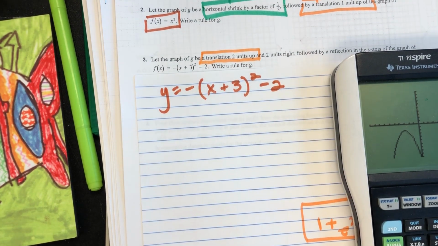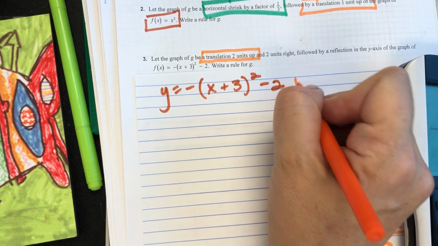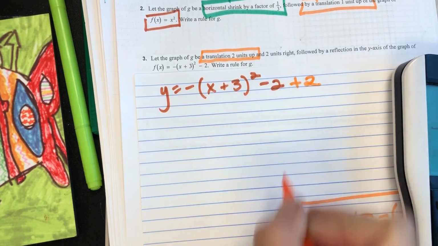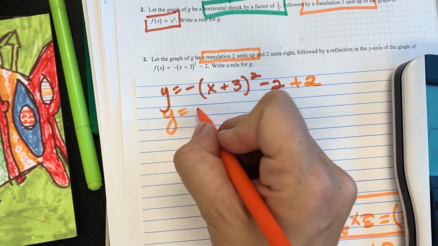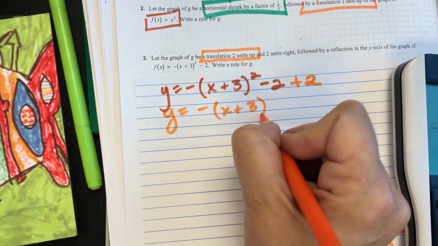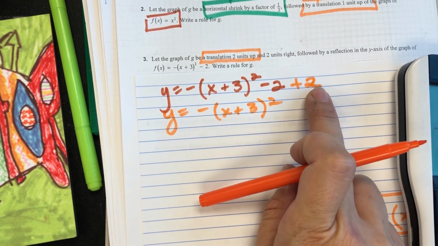I know with a translation 2 units up, that just means I have to add 2 on the outside. I don't know if you guys see the simplicity in this. After I move it 2 units up, I'm sitting right here, because it was 2 units under the x-axis and now it's going 2 units up.